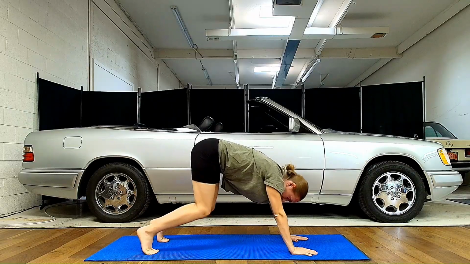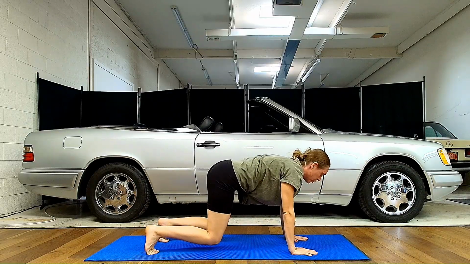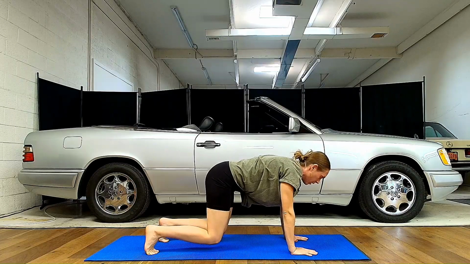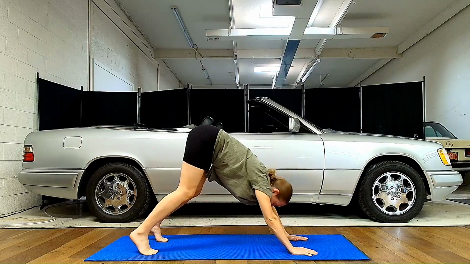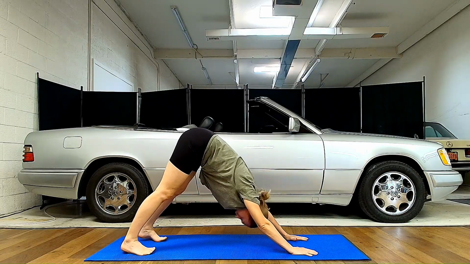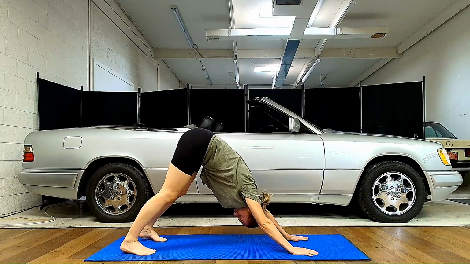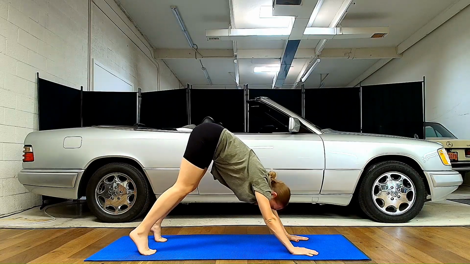Now you bend the knees again, halfway down, open through the chest, engage through the core. Exhale, stay. Take a deep breath in, and then exhale. Send the hips up toward the ceiling. Relax the shoulders, your head. And we'll do one more time.